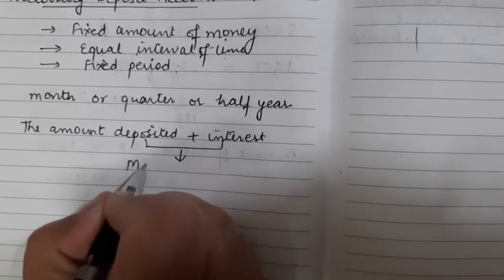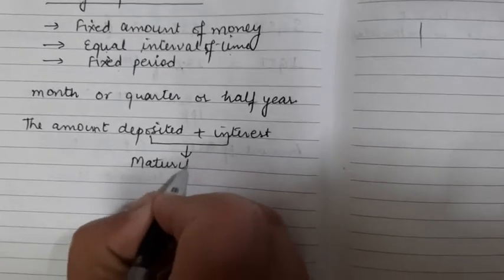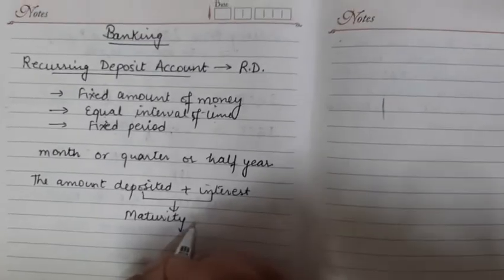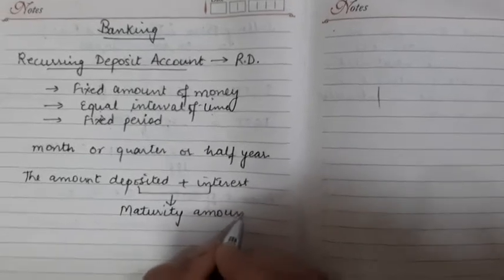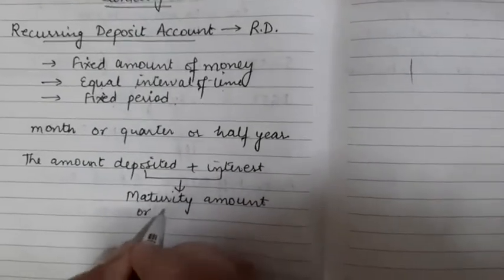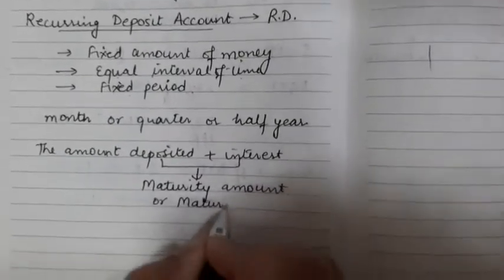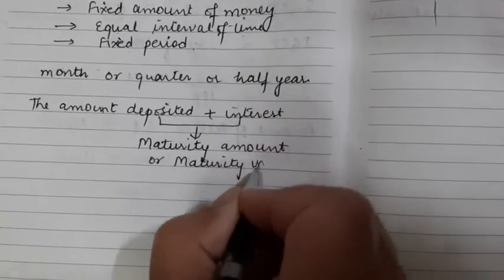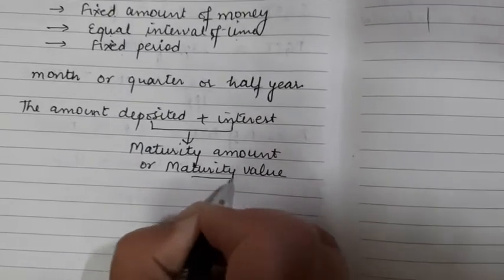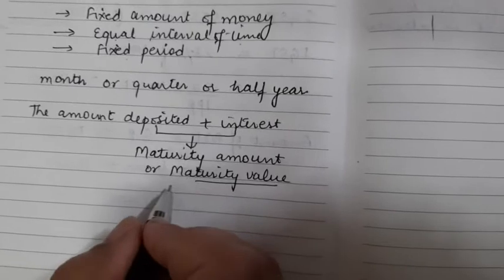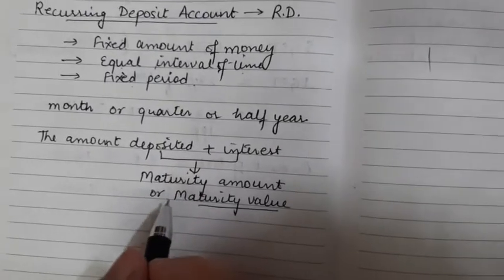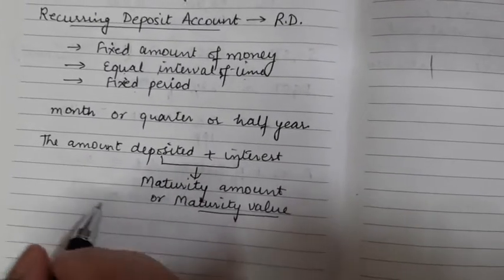We can say this total amount he gets from the bank after the expiry of the period is the maturity amount, or we can say maturity value. So this is the value he gets from the bank after the expiry of the fixed period.